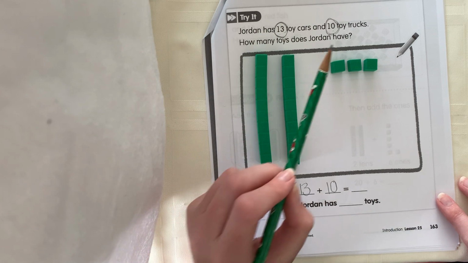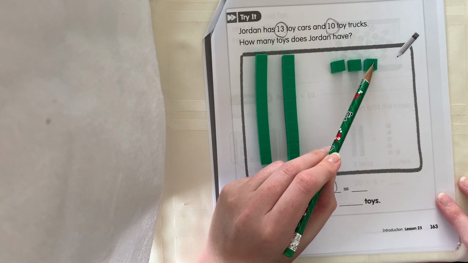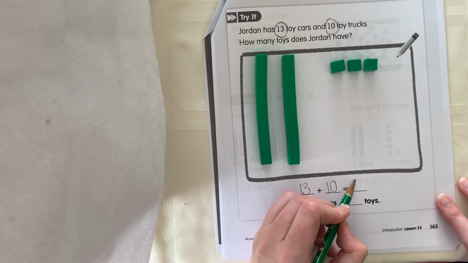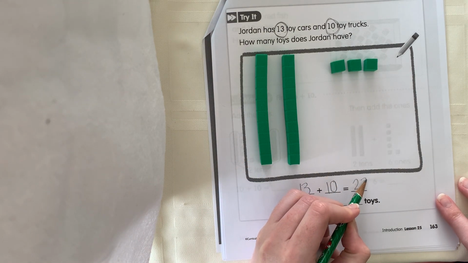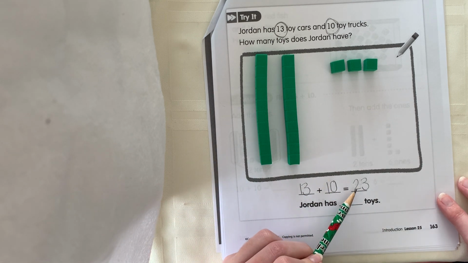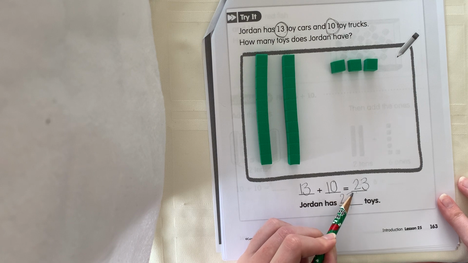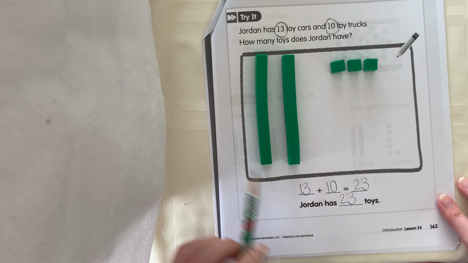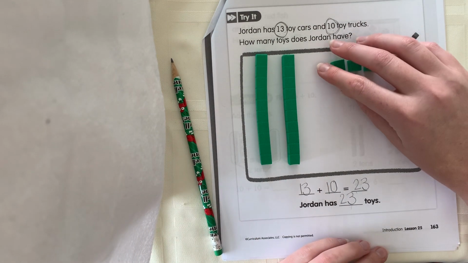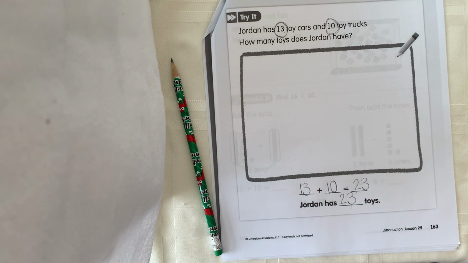10, 20, 21, 22, 23. I came up with an answer of 23. I wrote the answer on this line, but I also need to carry the answer down here. I'm going to take the manipulatives away and we can go ahead and move on.